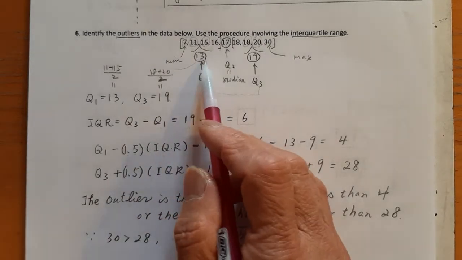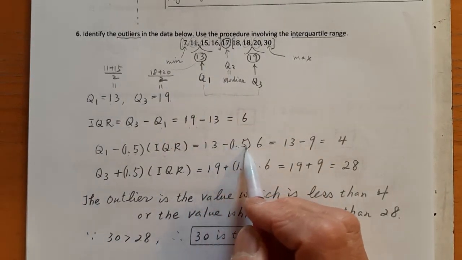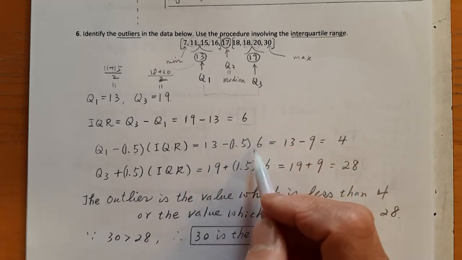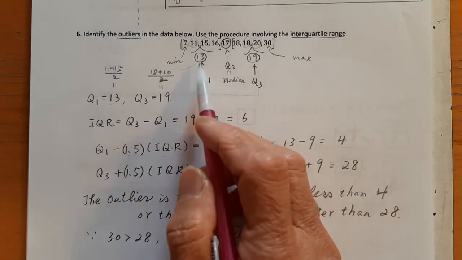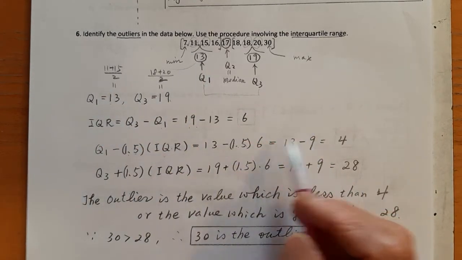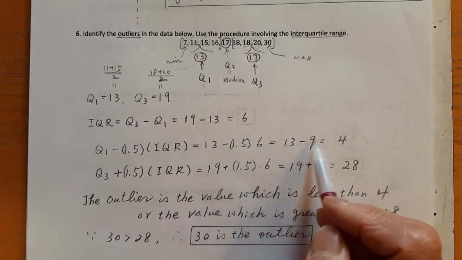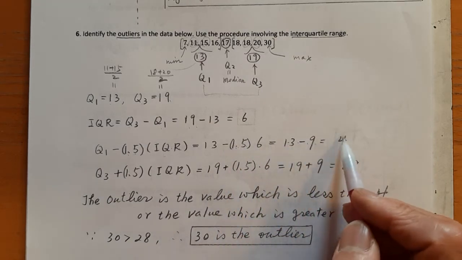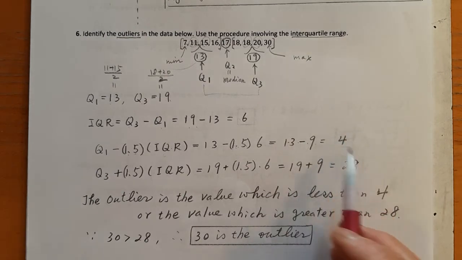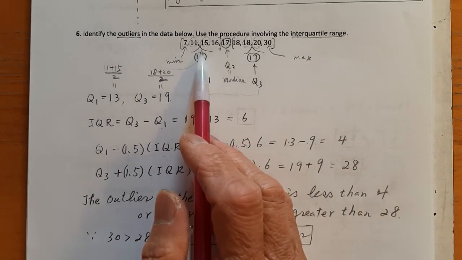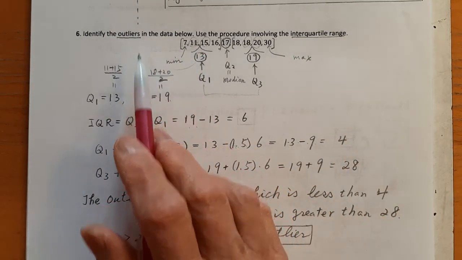So from 13, you minus 1.5 times 6, the interquartile range. So from 13 go down 9 units. 1.5 times 6 is 9. 13 minus 9 got 4. So from the first quartile go down to the 4.